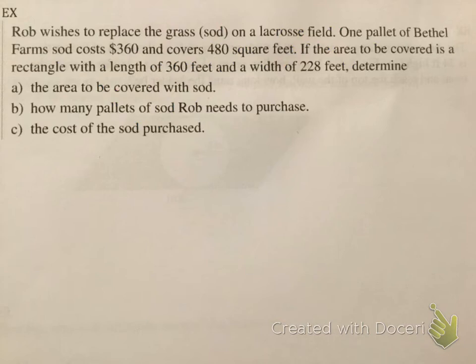All right, so let's see what these word problems look like that you're going to encounter in your homework. It says, Rob wishes to replace grass or sod on a lacrosse field. 1 pallet of Bethel Farm sod costs $360 and covers 480 square feet. If the area to be covered is a rectangle with a length of 360 feet and a width of 228 feet, determine A, the area to be covered with sod, B, how many pallets of sod Rob needs to purchase, and C, the cost of the sod purchased. Okay, so let's work on each one at a time.